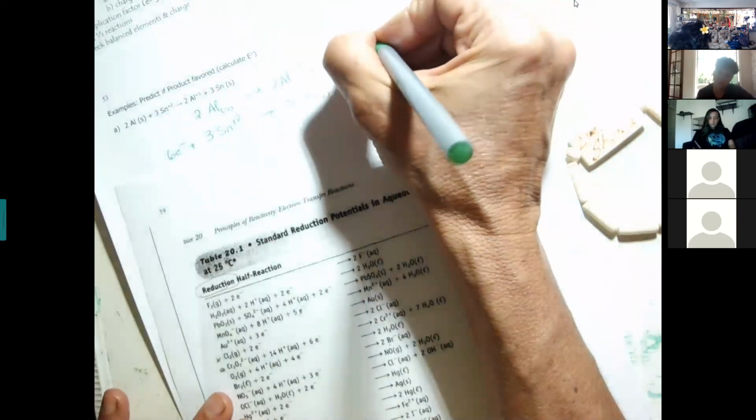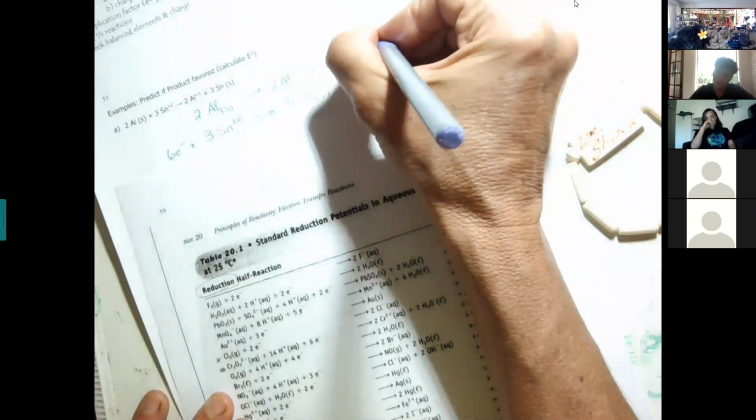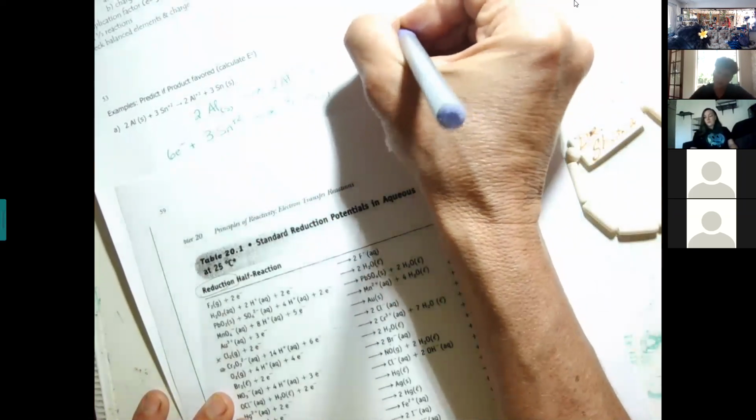So we want to flip the number from the chart. On the chart, it's a negative. So on here, this E is just in a different color. Positive 1.66 volts. It's a little Energizer bunny. Sorry, when I put my hand under that light, it always does that.